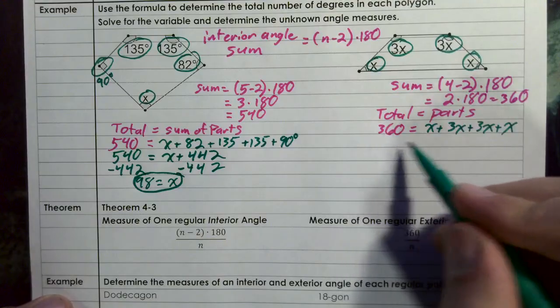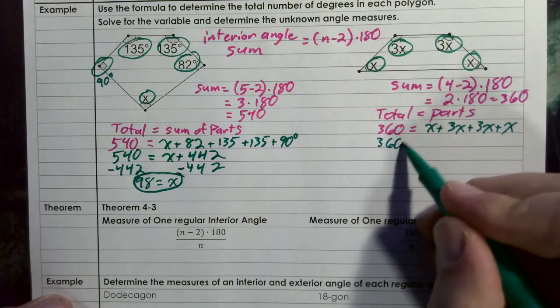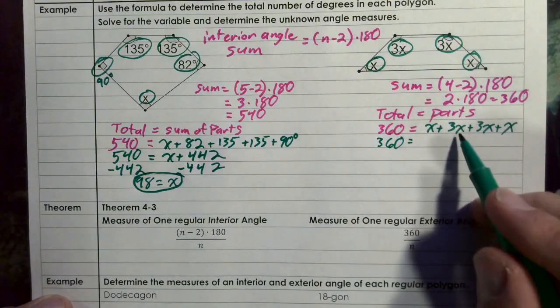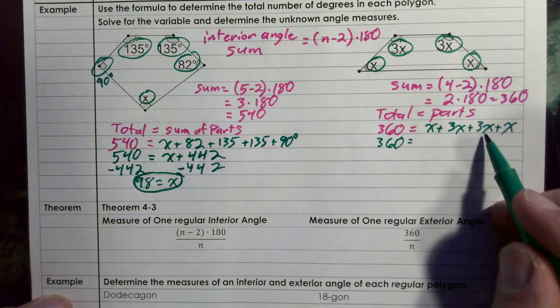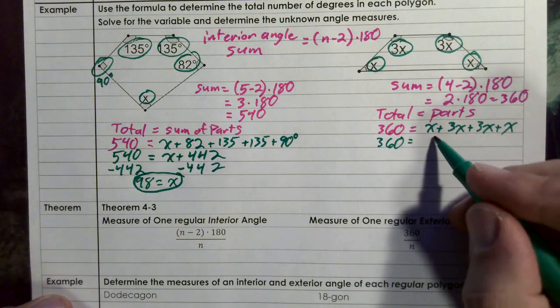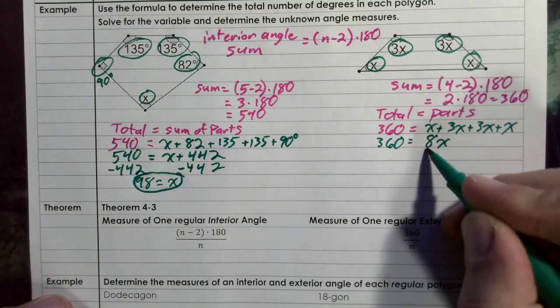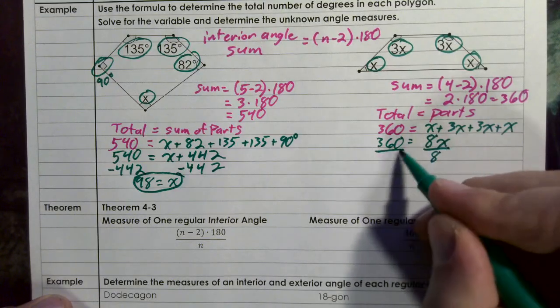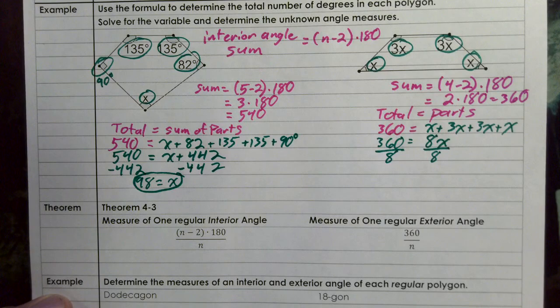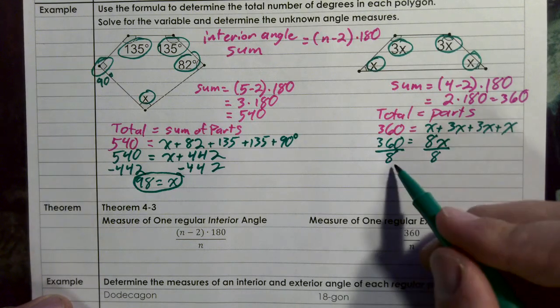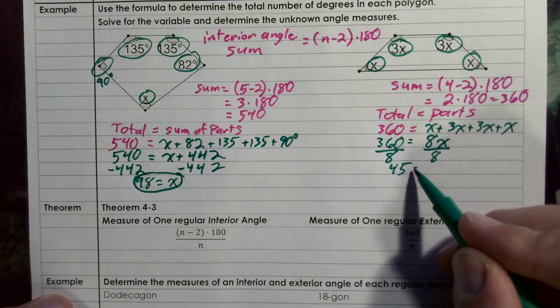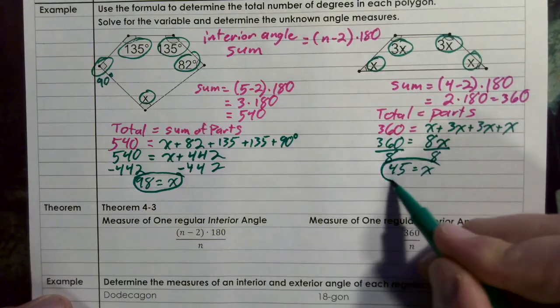So I solved my thing. I got 360 equals, I got 1x plus 3x is 4x's plus 3 more x's is 7x's plus 1 more x. I got 8x. So then I can just divide both sides by 8. 360 divided by 8, we get 45 is my value of x.